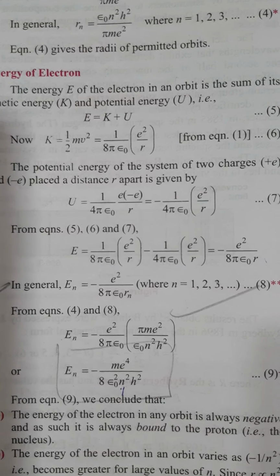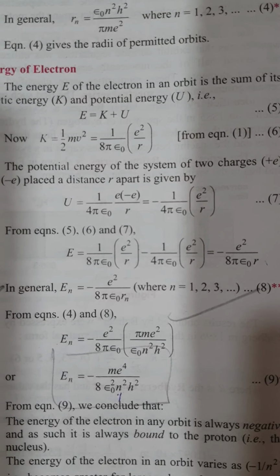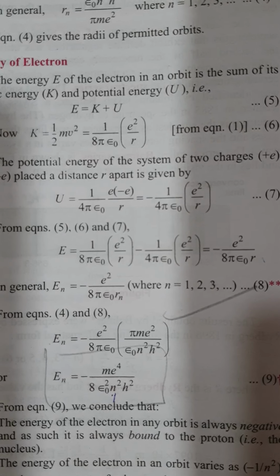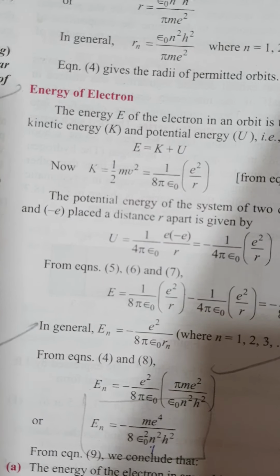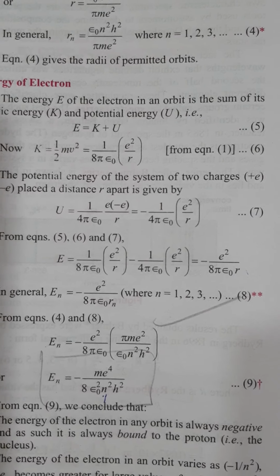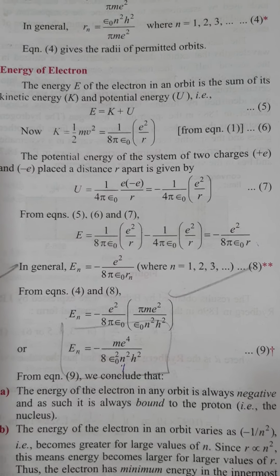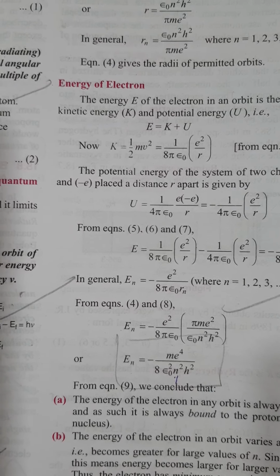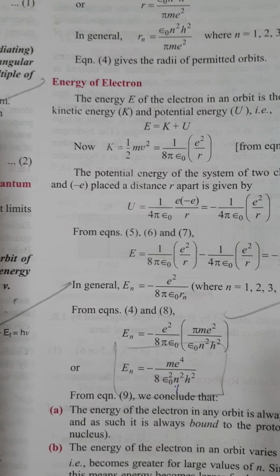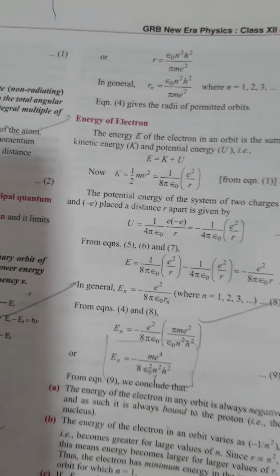The innermost orbit has minus 13.6 electron volt energy. Remember, minus 13.6. The first level has minus 13.6, the second will have minus 3.4. So you know, minus 13.6 is less than minus 3.4. So the innermost electron has minimum energy because of the negative sign. It means you need to give a large amount of energy to remove the electron from the innermost orbit.